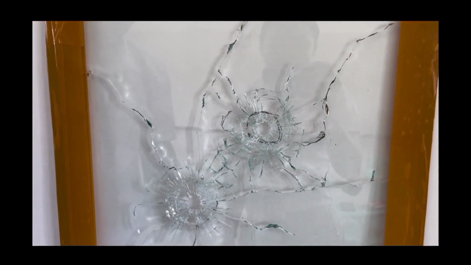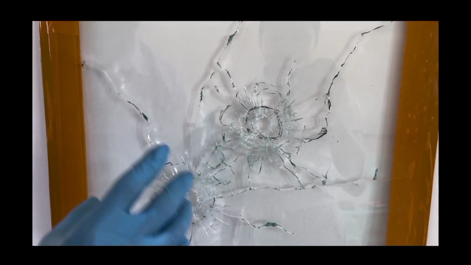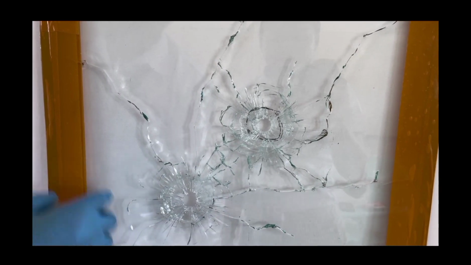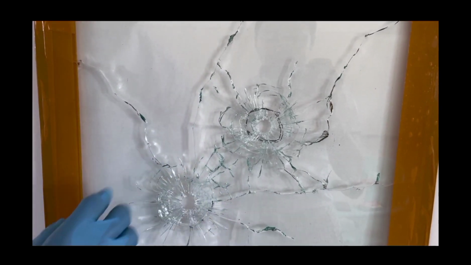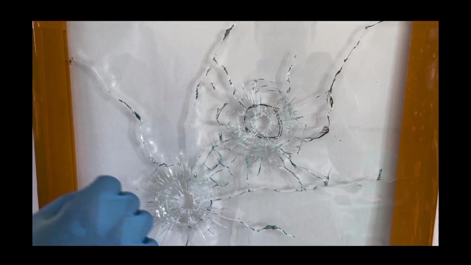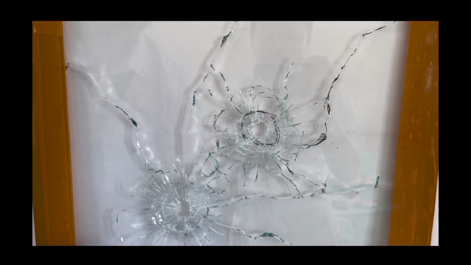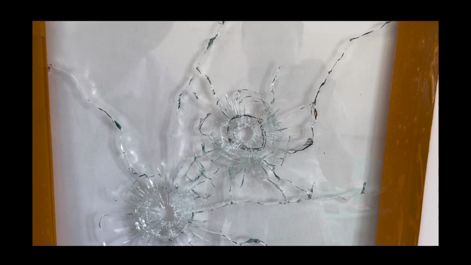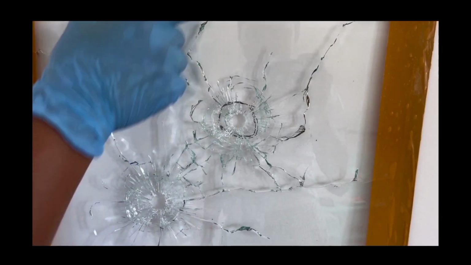We can identify where the gun or where the bullet was fired first with the help of their fractures. As we can see, this is the first penetration, because the first bullet passed through the glass, which we can tell by the help of its radial fractures.